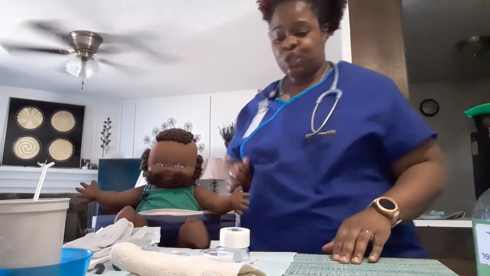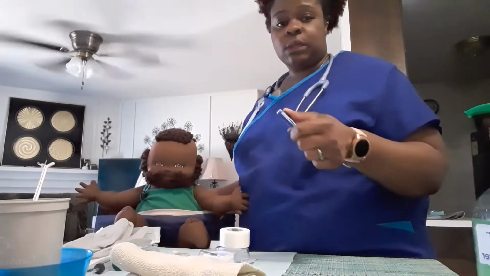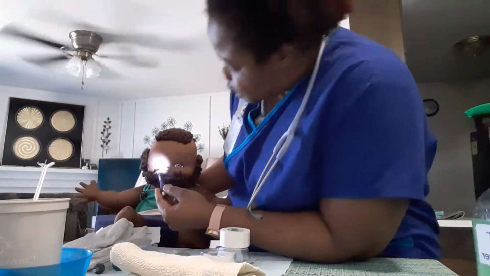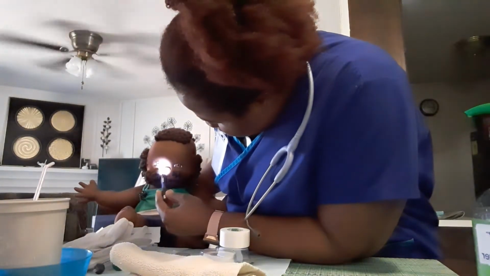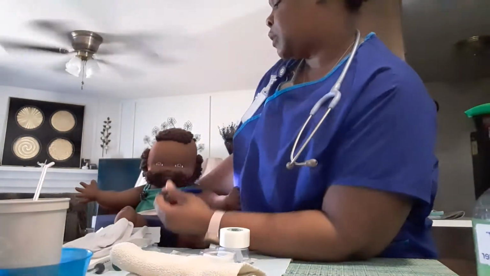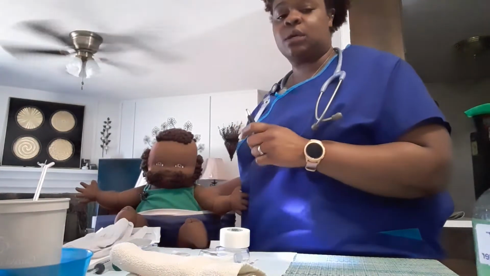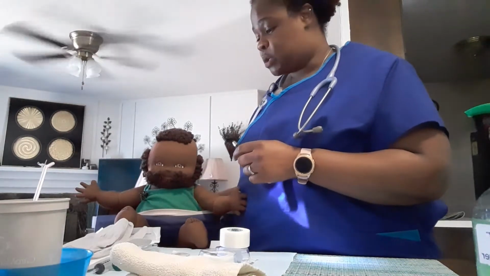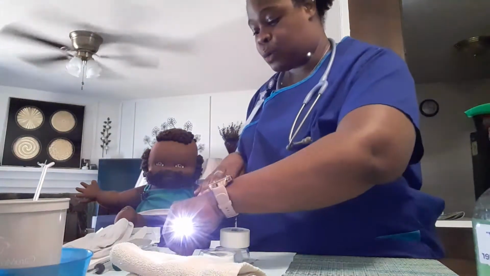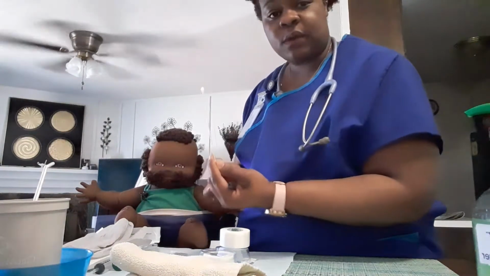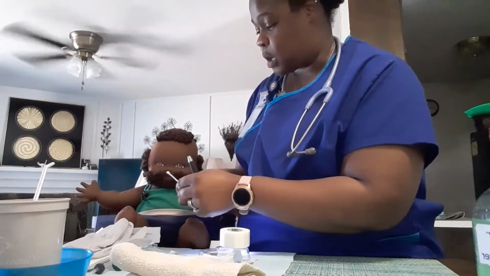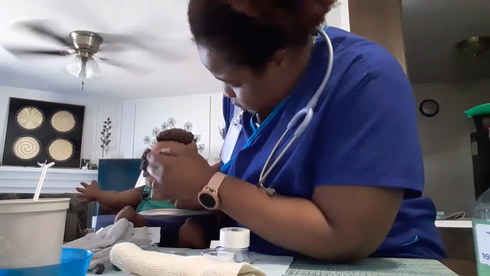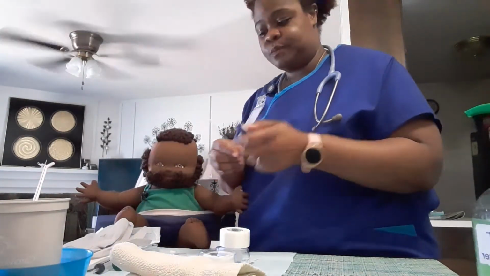Next, I am going to get a pen light. I'm going to look in the patient's nose. I'm looking for any nasal polyps, bleeding, irritation to the mucosa, any obstructions, and a deviated septum. I'm going to ask the patient if he has a recent history of nosebleeds, nasal trauma, or any nasal surgery, and he said no. Next, I will assess the gag reflex with a wooden Q-tip. I'm going to check gag reflex is present.